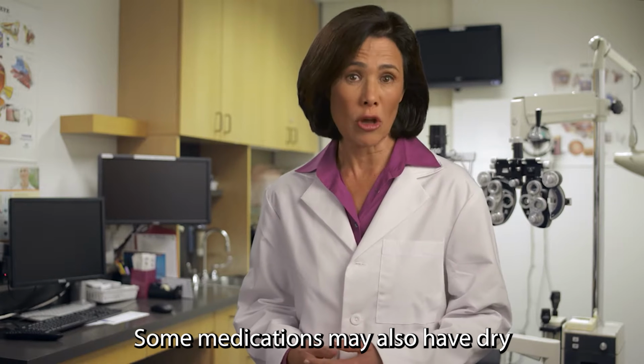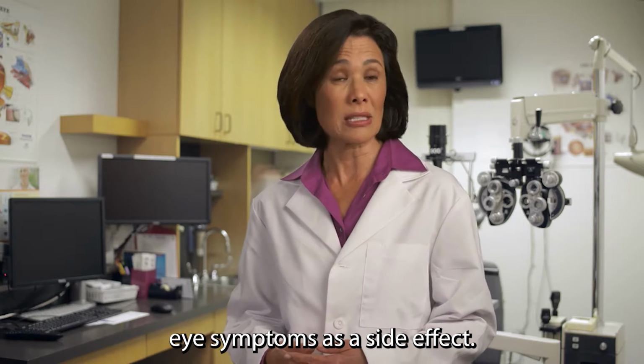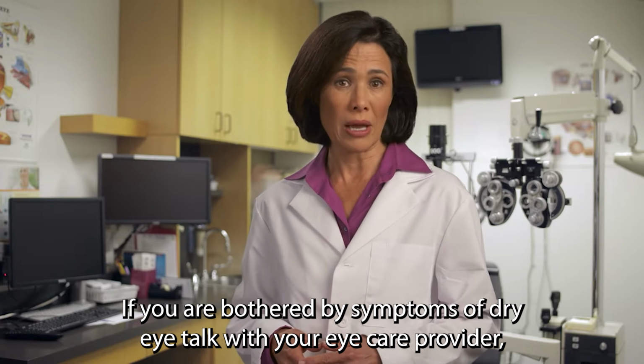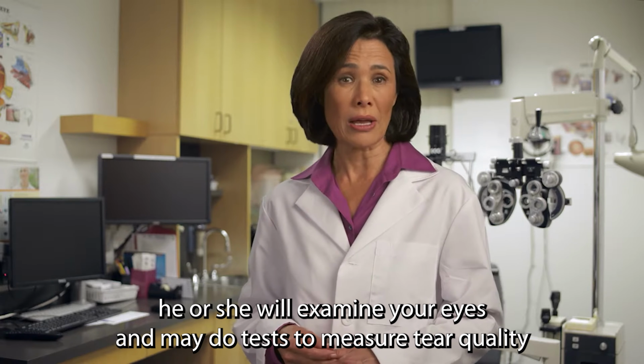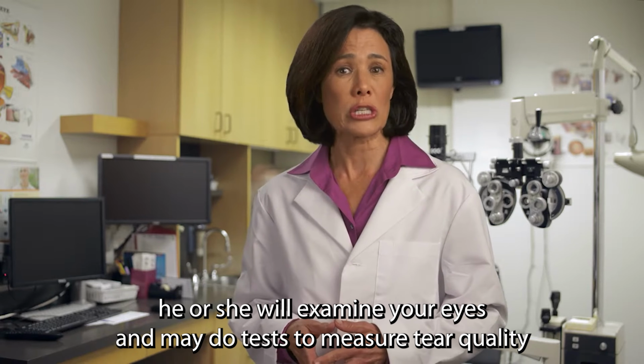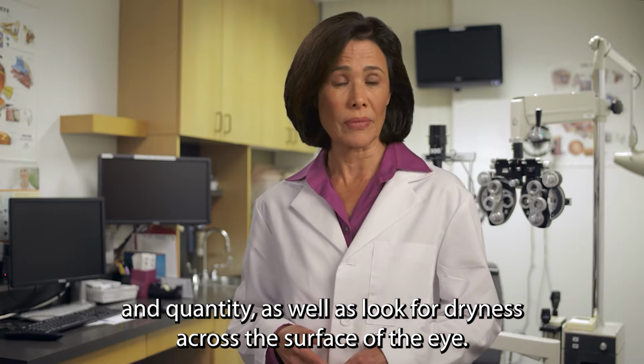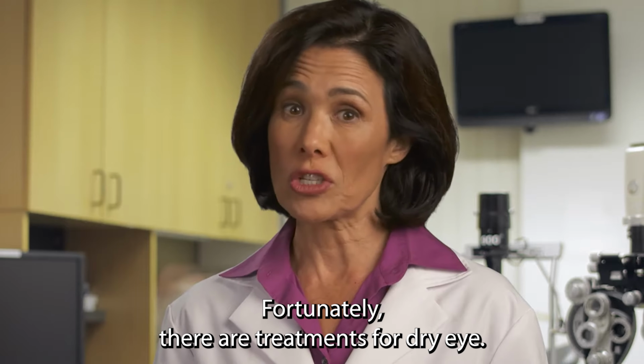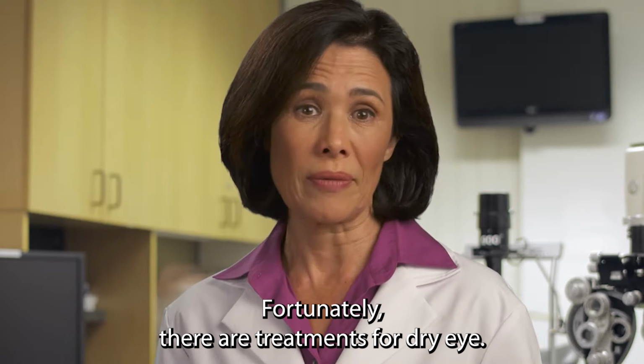Some medications may also have dry eye symptoms as a side effect. If you are bothered by symptoms of dry eye, talk with your ophthalmologist. He or she will examine your eyes and may do tests to measure tear quality and quantity, as well as look for dryness across the surface of the eye. Fortunately, there are treatments for dry eye.